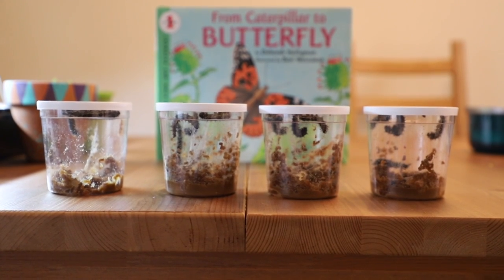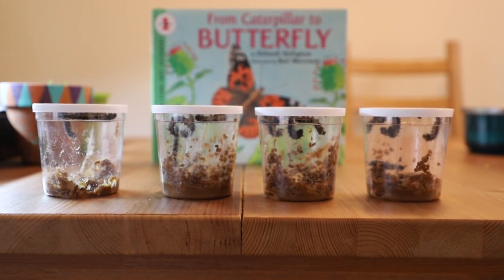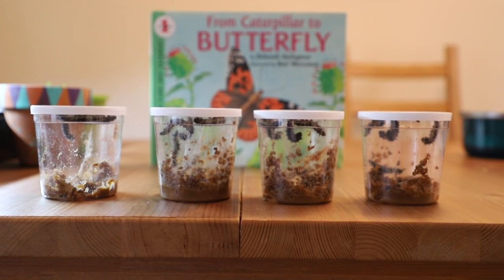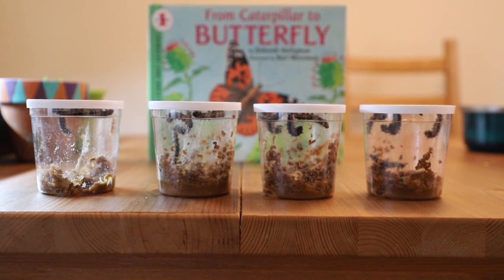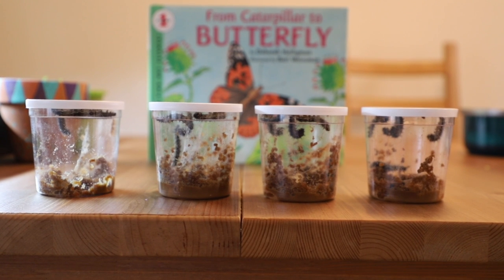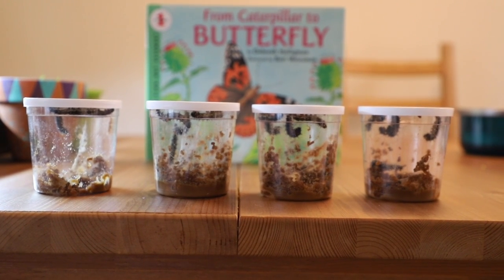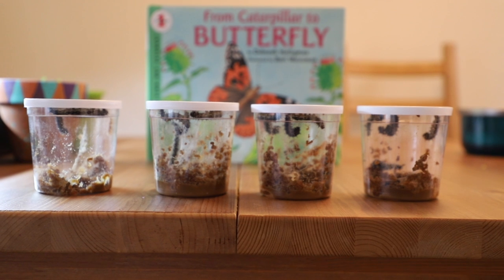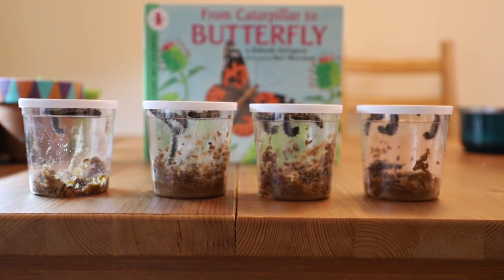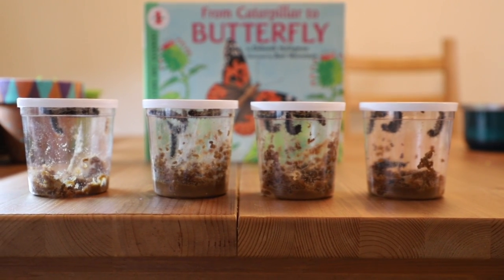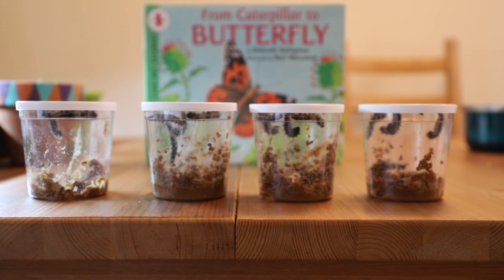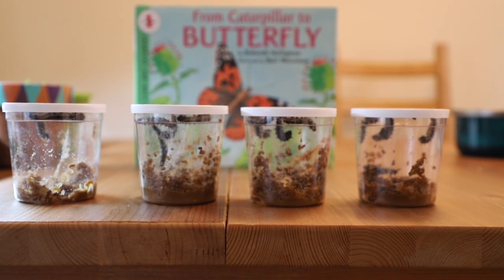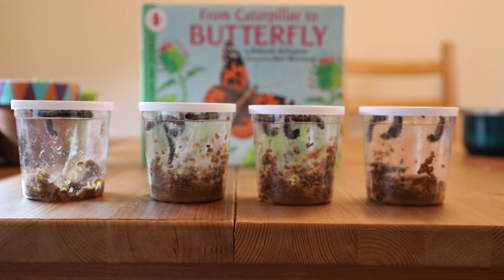So I want you to take a look at how they look right now, and I want you to record that into your caterpillar butterfly journal. I want you to draw a picture of how they're looking. Probably add some of those caterpillars that are hanging in that J shape to show that this is one of those major changes that are going on right now. And go ahead and write a sentence or two about how they are changing.